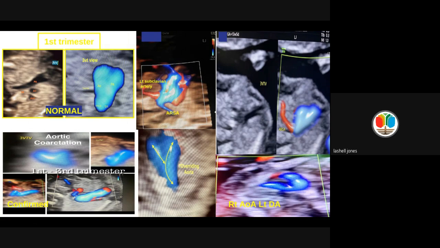So you see, we can pick up these diagnoses pretty early on. I showed this example earlier where you can see the subclavian artery, and then here you can also pick up the aberrant right subclavian artery. I just wanted you to see that it is bilateral. Pretty cool to see that.